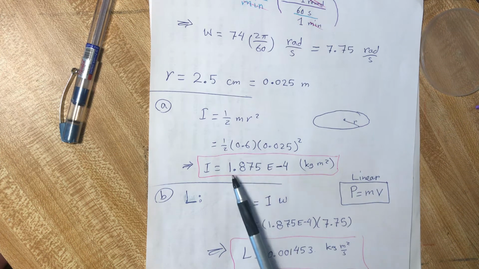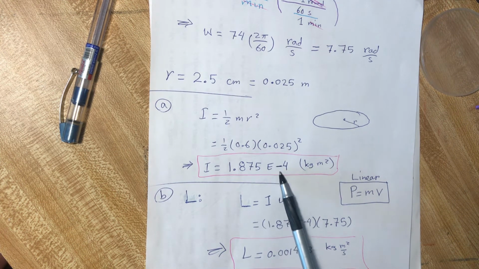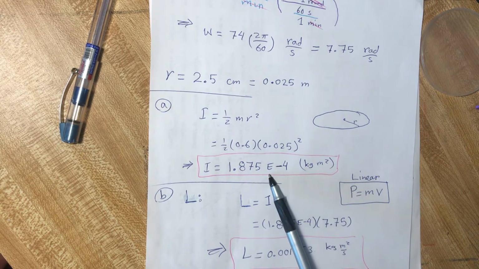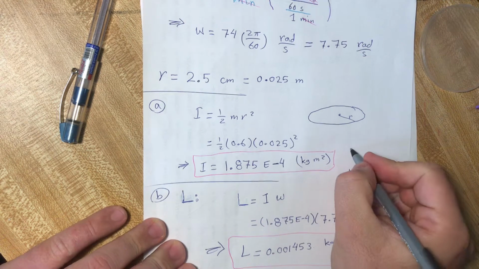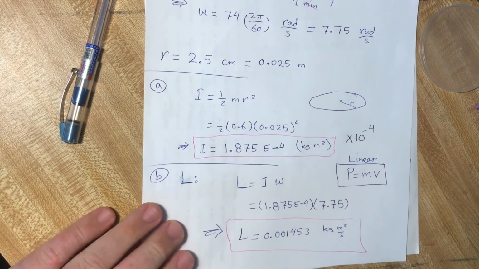Okay, now half m is given, r is also given in meters, then the moment of inertia will be equal to 1.875 multiplied by 10 to minus 4 kilogram meter squared. I write it in this form, E, which is the same as multiplied by 10 to negative 4. So I'm sorry for that.